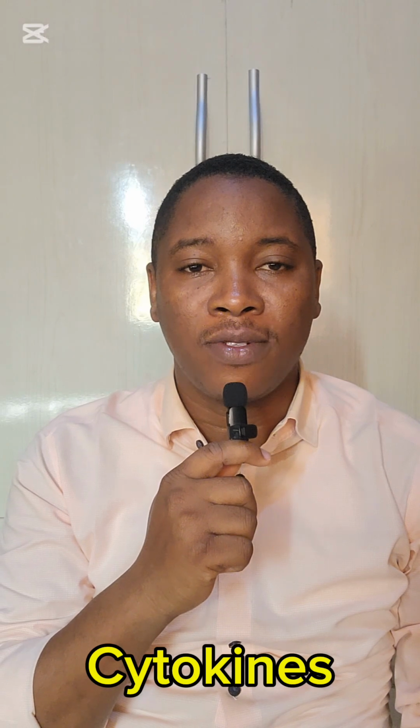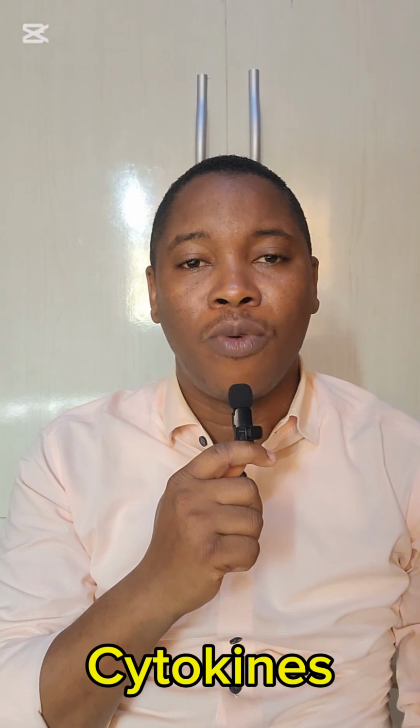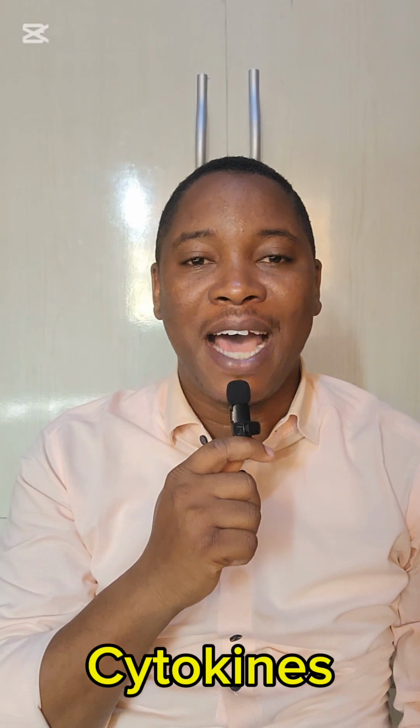Now, it's important to note that there are four major types of cytokines in the immune system. These four major types are the pro-inflammatory cytokines, the anti-inflammatory cytokines, the interferons, and the chemokines. I'll repeat that: four different types of cytokines. We'll take them one by one very quickly and look at what they do. Now, the pro-inflammatory cytokines.